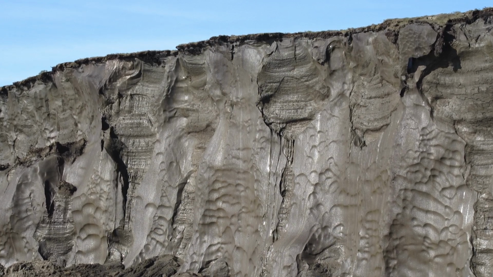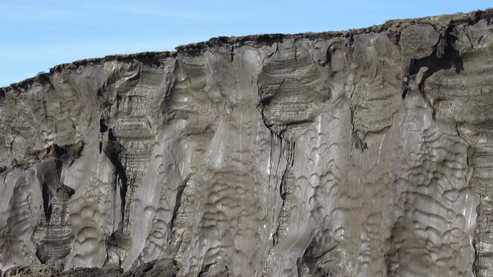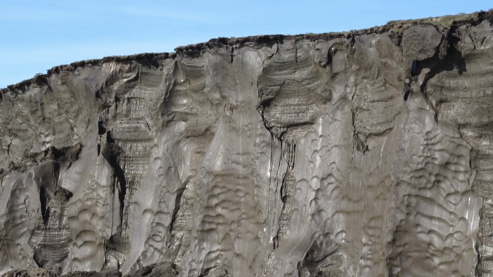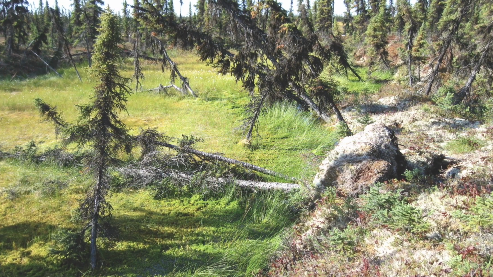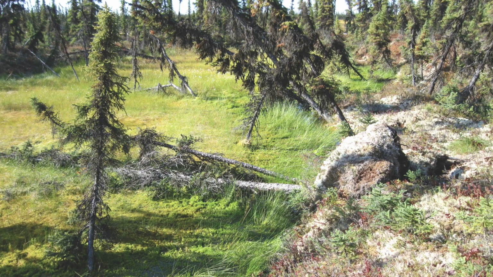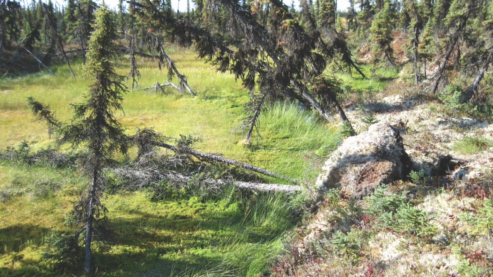As at Itkilik, 90% of what you're seeing at the side of this river is ice. And what this implies, of course, is that if this permafrost thaws, then there's going to be massive subsidence of the terrain. And this is happening on a widespread scale throughout very much of the Arctic. In the taiga zone, we get the formation of thermokarst bogs. Thermokarst, incidentally, is a term we use to describe those landforms that are produced by thawing and subsiding permafrost.